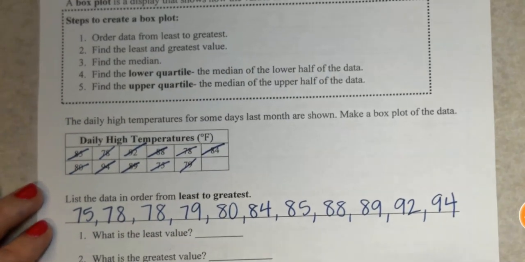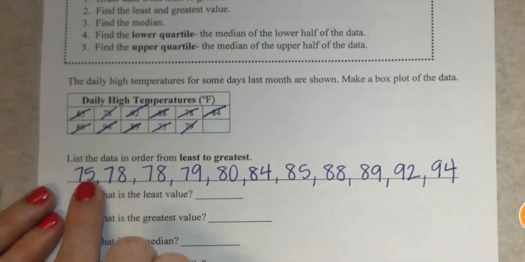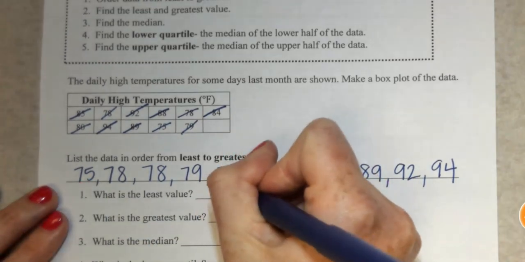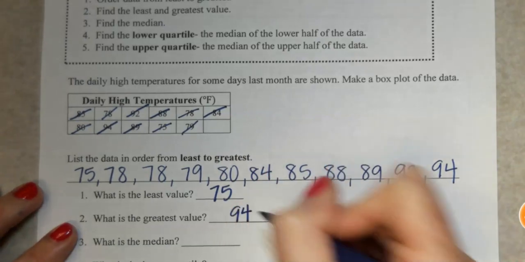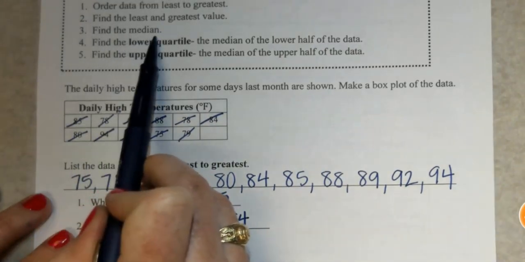All right. Step 2 says find the least and greatest value. So the least is just your smallest number, okay, which is 75. And your greatest is your biggest number, which is 94. Step 3 says find the median.